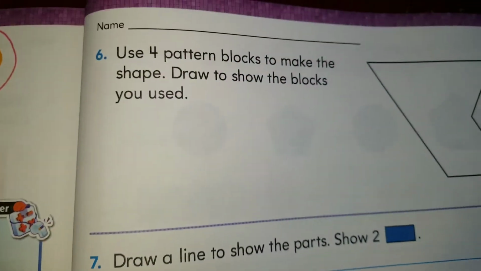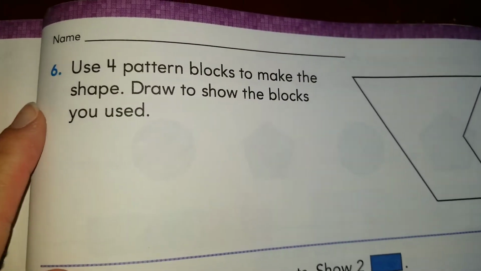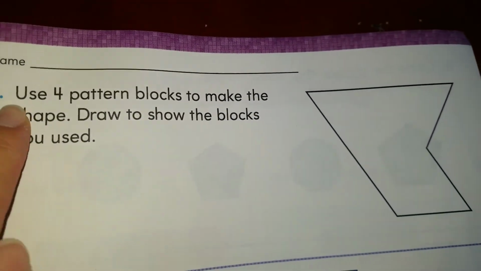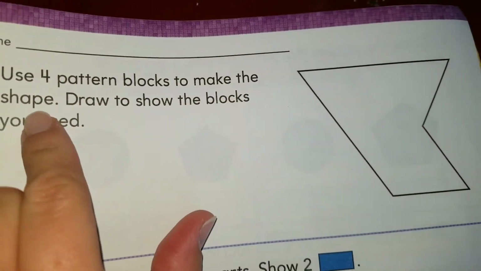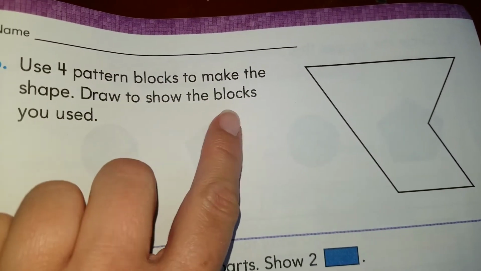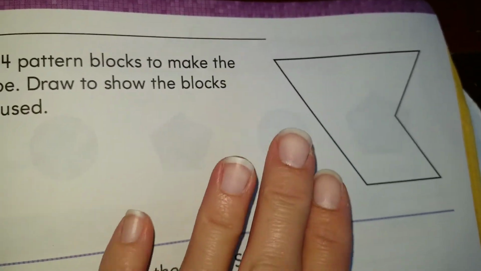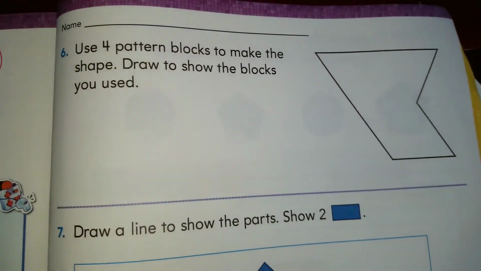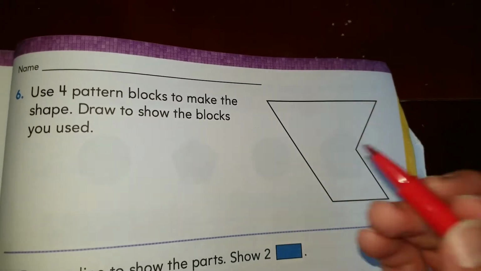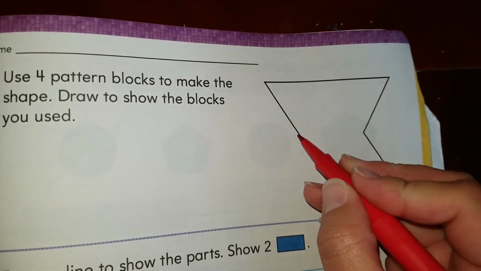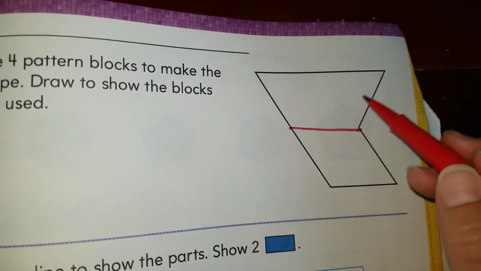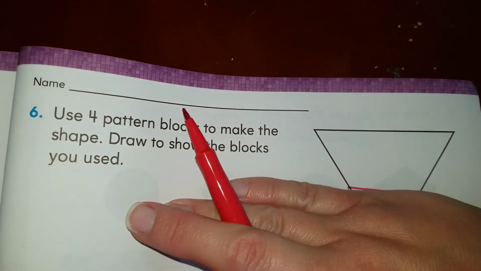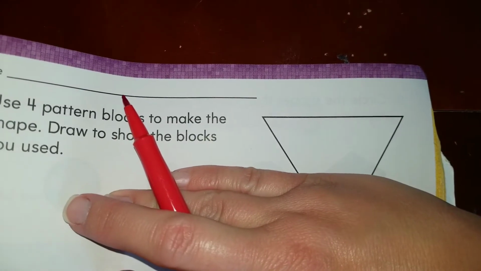Alright, boys and girls. So here we go to question number 6. So we're done with one page already. Now question number 6. We're going to use 4 pattern blocks to make the shape. Draw to show the blocks you used. So we're going to use these and we are going to draw lines to cut it into 4 shapes. So as you can see, boys and girls, right here, can you see a trapezoid? If you cover this part, right there, you can see a trapezoid.